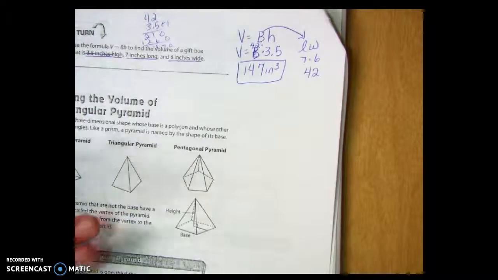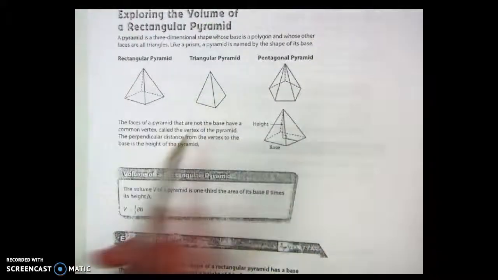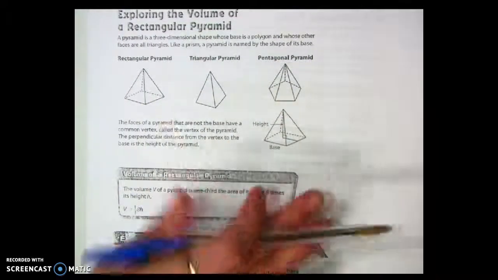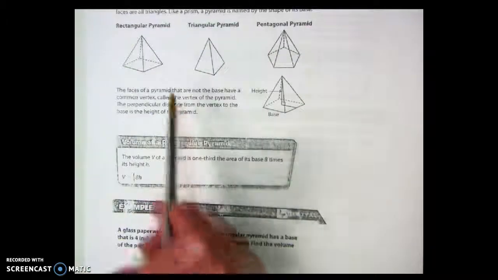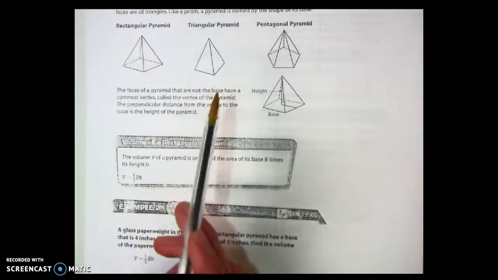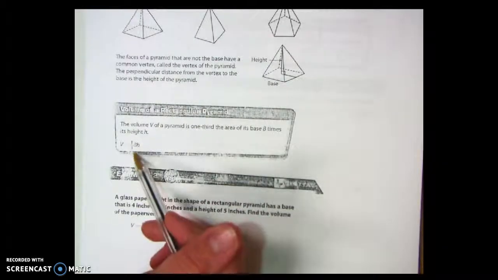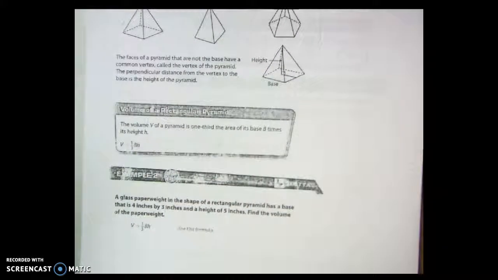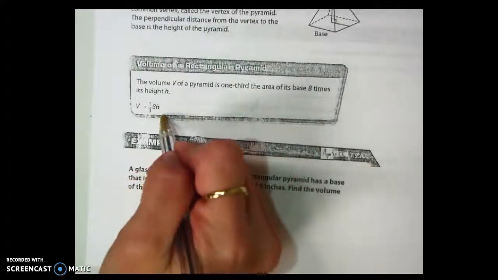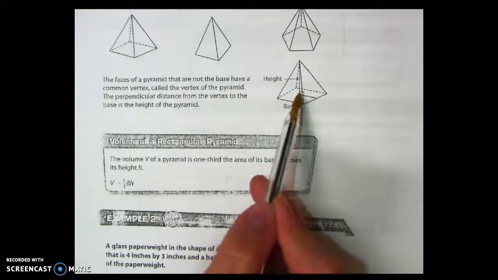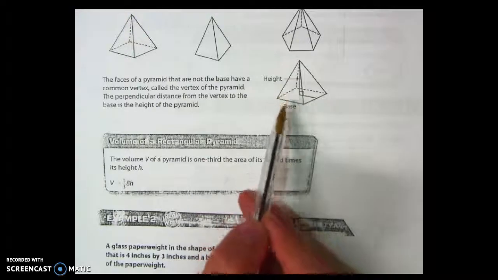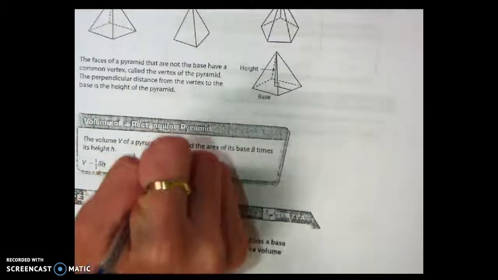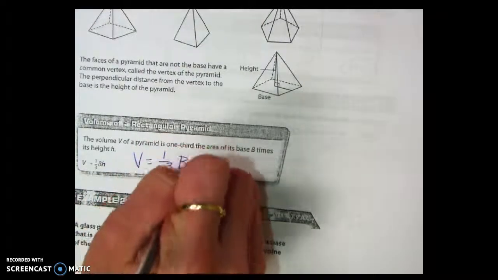Okay. Now on a pyramid, this all just explains what a pyramid is, which we've talked about in the past couple of days. So we know how to find it, we know what a pyramid is, we know how to recognize that. Now the formula for that looks very similar to the prism, except after you find the volume, you only want a third of that. This pyramid would be a third of what a prism would look like that had the same measurements. So our volume of a pyramid is 1/3 area of the base times height.